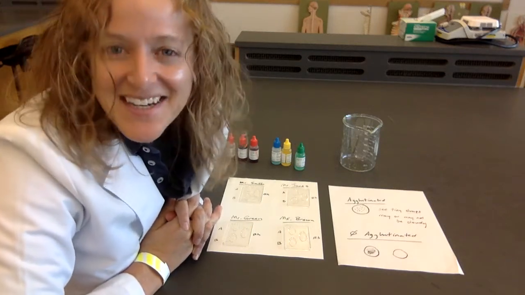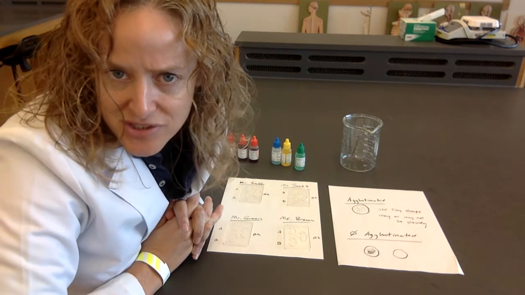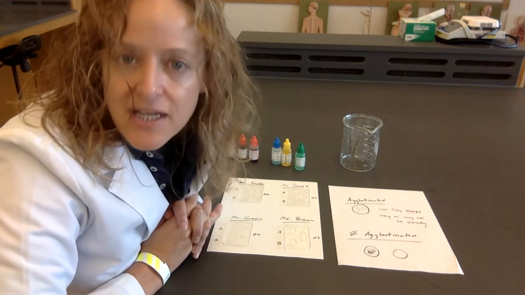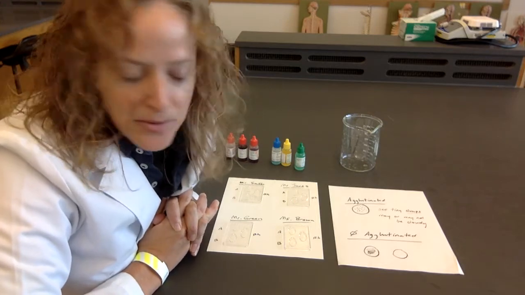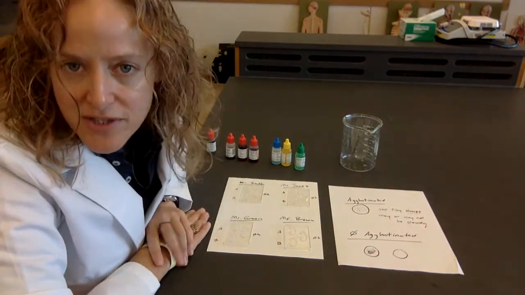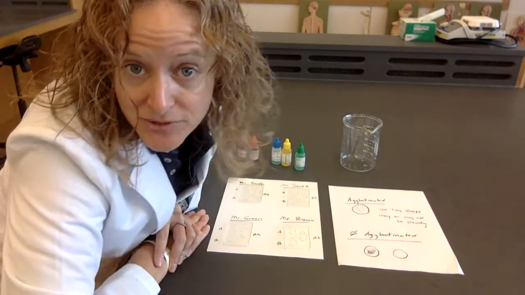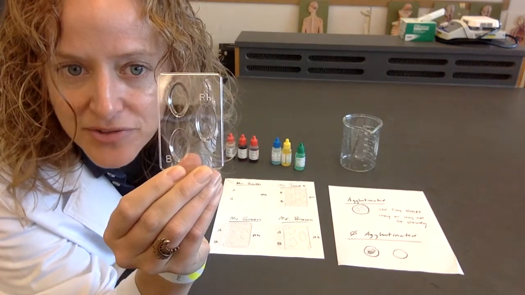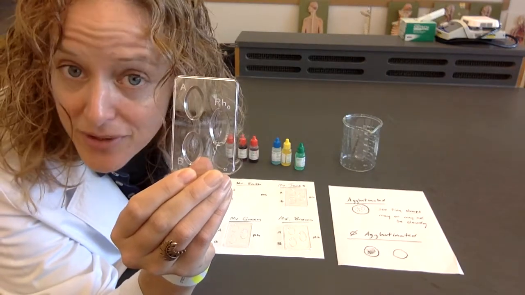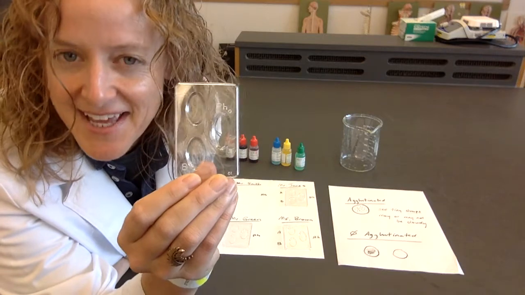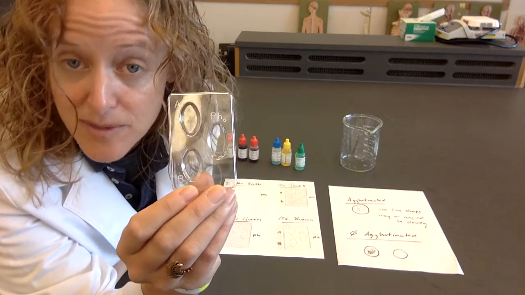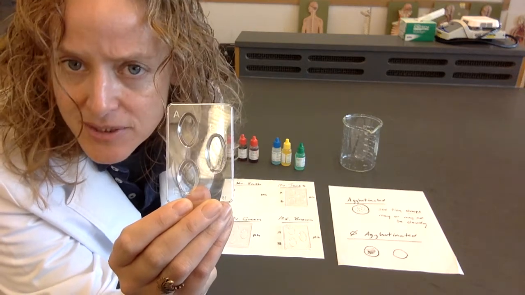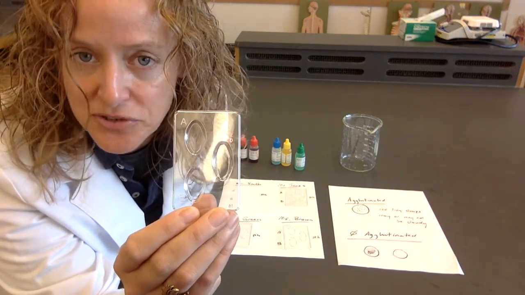I'm excited. So what we're going to do is follow the instructions that would be in the lab, and the instructions say to put 3 or 4 drops of each fake blood sample into each of these wells. I've labeled them so you can see. On each little plastic well, there's an A, a B, and an RH, because these are the antigens that we're testing for. Remember? A person can have either A or B antigens on their red blood cell surface.